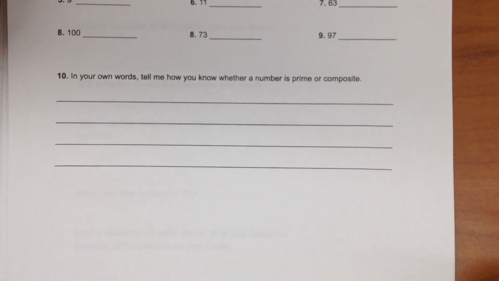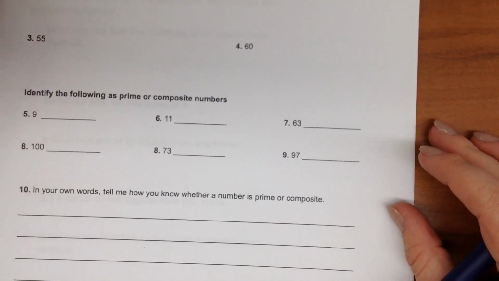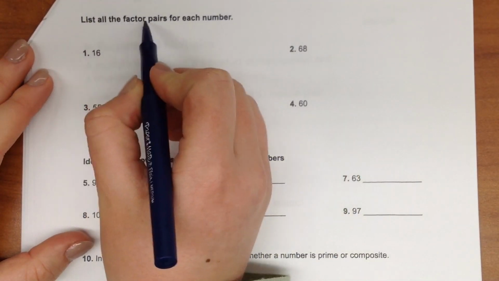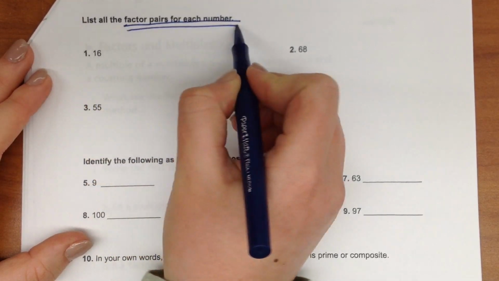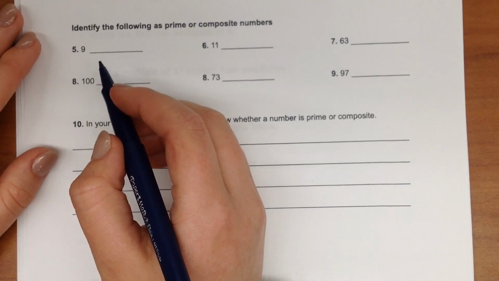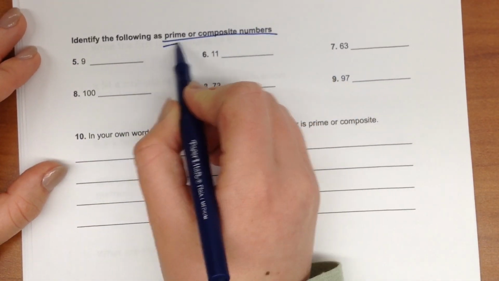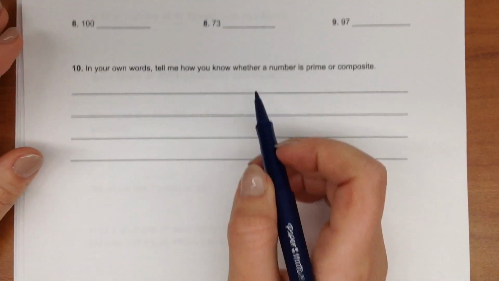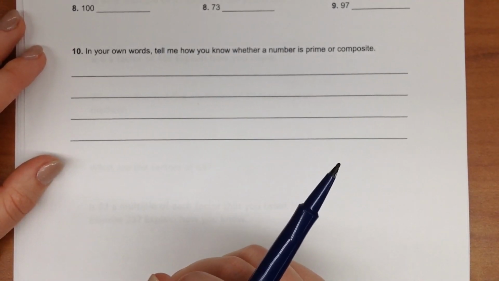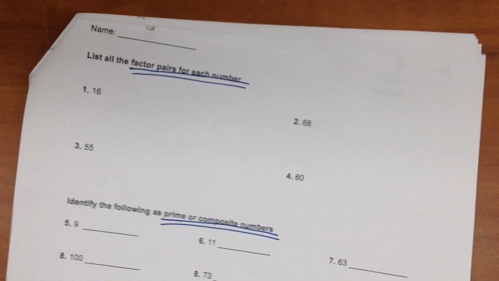All right, so your homework is this page right here, page 5. It's basically very similar to your notes. You're finding the factor pairs for each number, so you're going to have to do some checking to be able to find those. You're going to say if these are prime or composite, so you just have to write that in the blanks. And then this one you just have to describe in your own words whether a number is prime or composite. All right, just comment if you have any questions. You've got this.